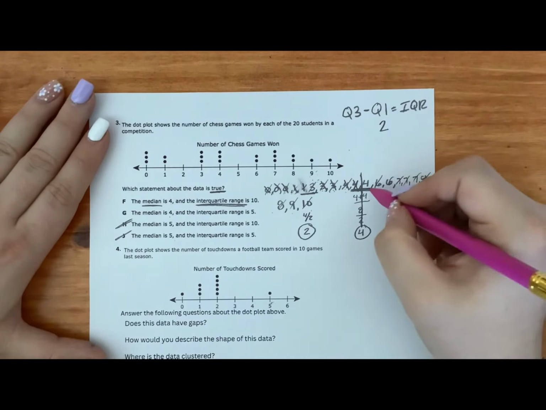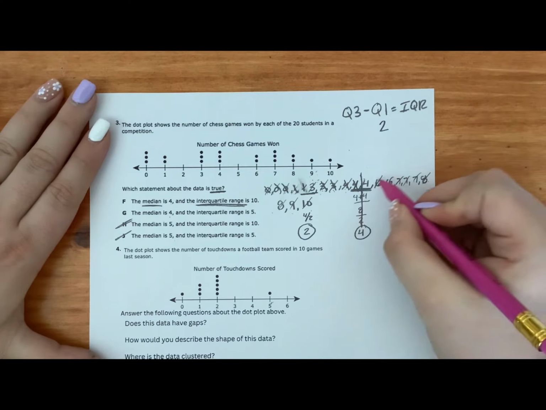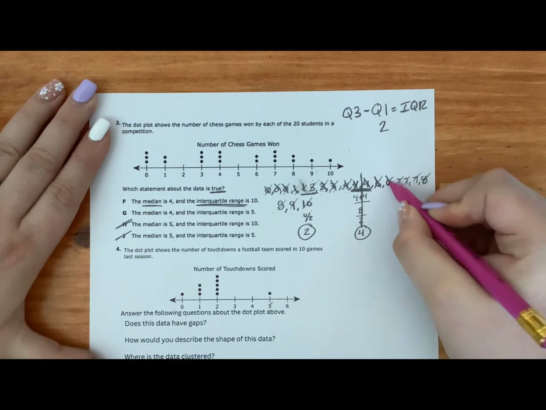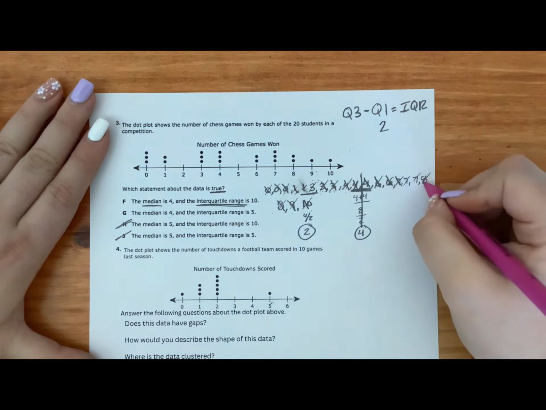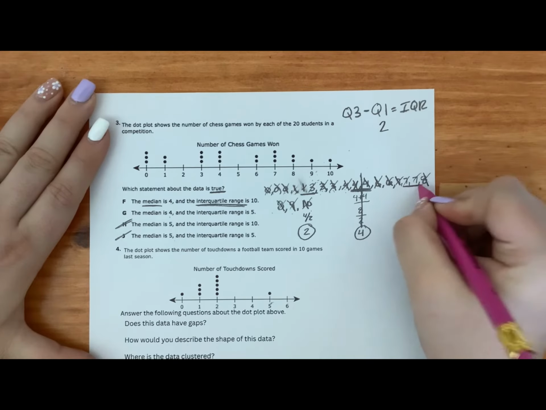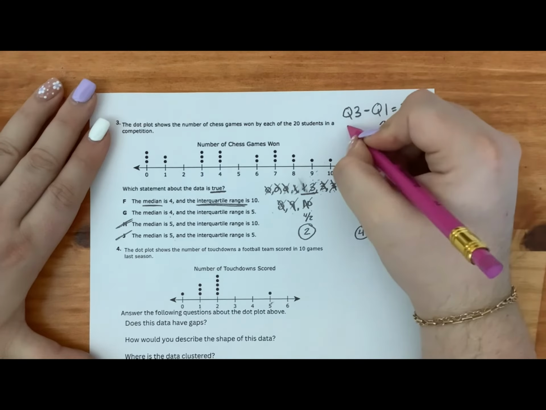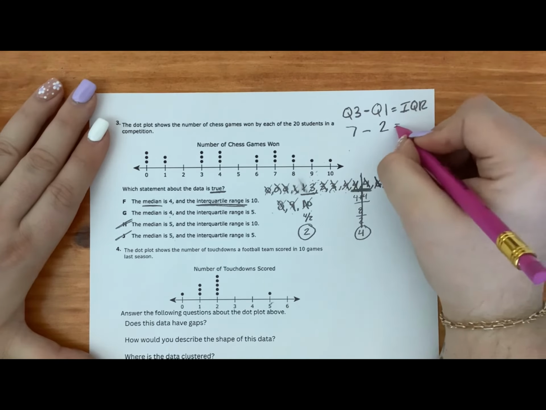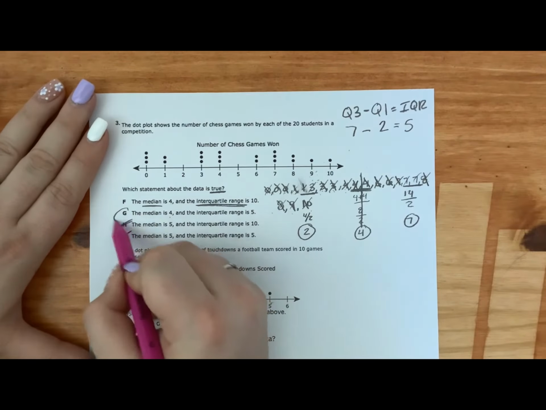Okay, then I need to find the median of my next half of data. Since there were 4 pieces of data marked out on my other side, I know that I need to do 4 on both sides. So 7 is here. 7 plus 7 is 14. Divided by 2 is 7. So 7 minus 2 equals 5. So my interquartile range is going to be 5.